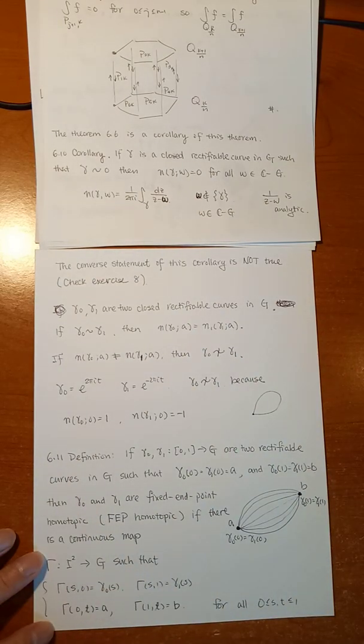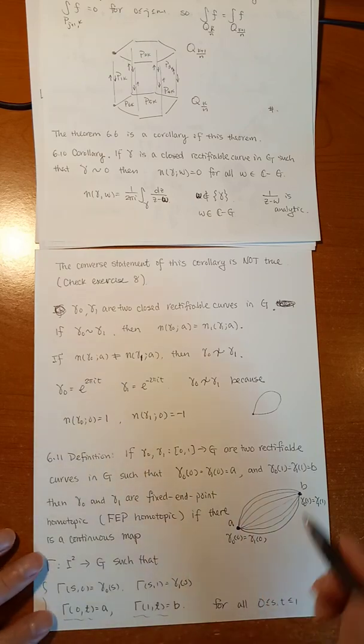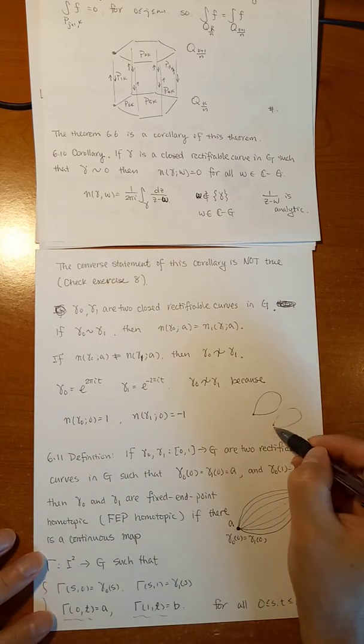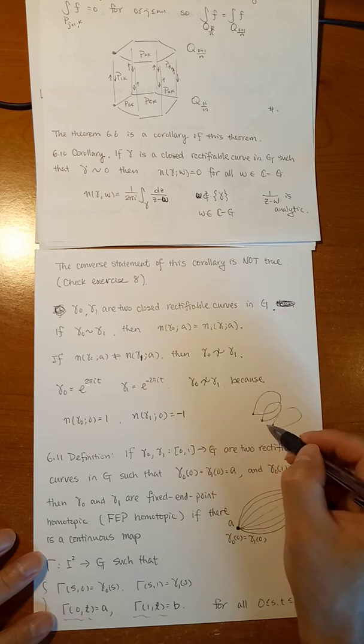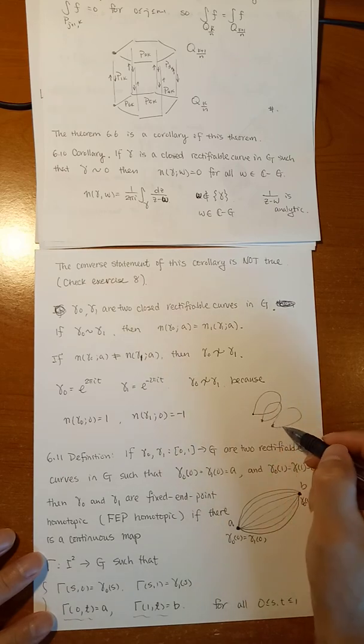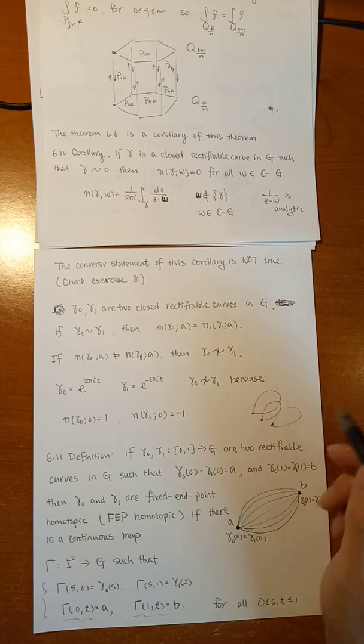If you go back and check the definition of a homotopy, you will see that in the homotopy we don't require this is A and this is B, we just require this one is equal to this one, that's it. So that's why a closed curve can be like this. In general homotopy of closed curves, you may translate the endpoint, it doesn't matter.